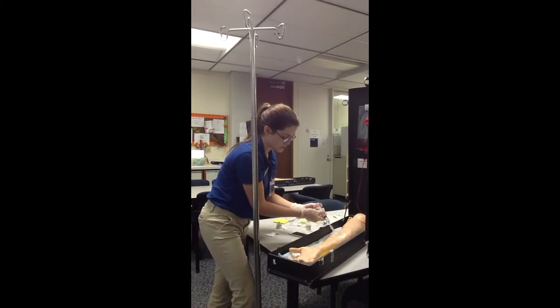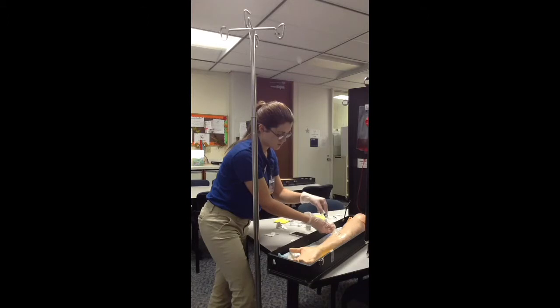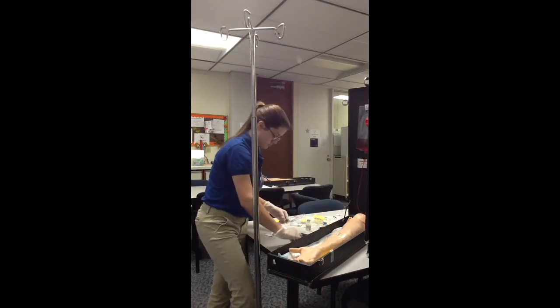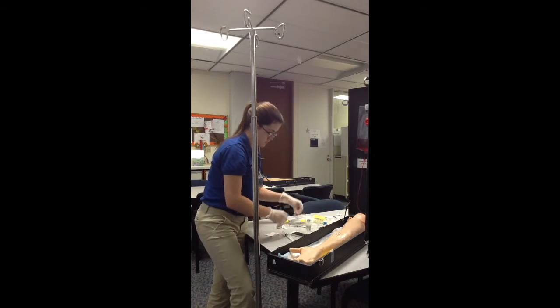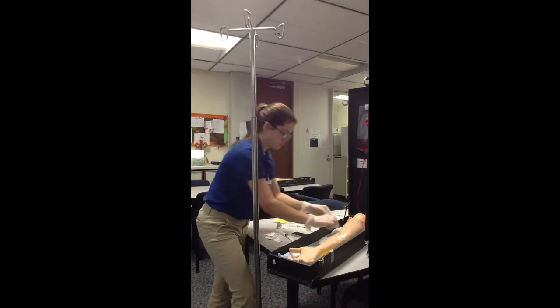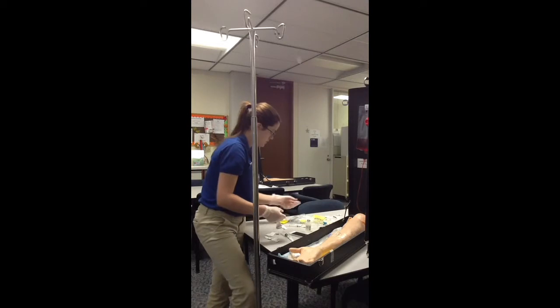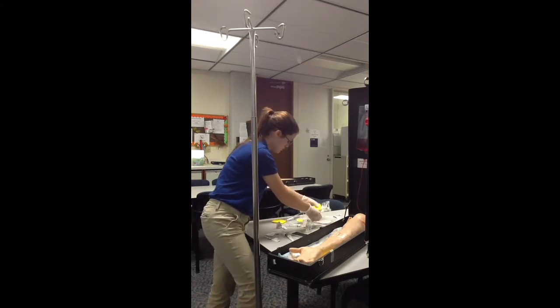So I'm going to aspirate, and I see a blood return. So I'm going to administer a push stop of saline, 3 milliliters. Okay. And I'm just going to clean the port one more time. And now I'm ready to connect my tubing.